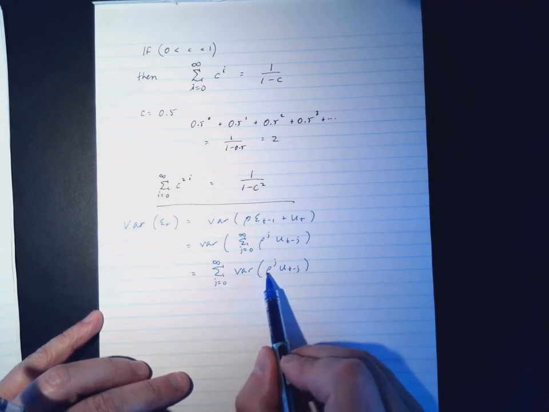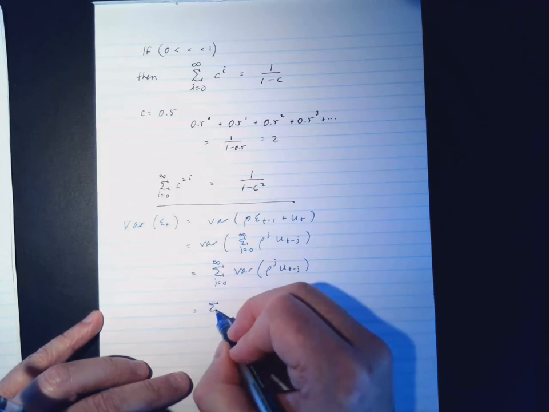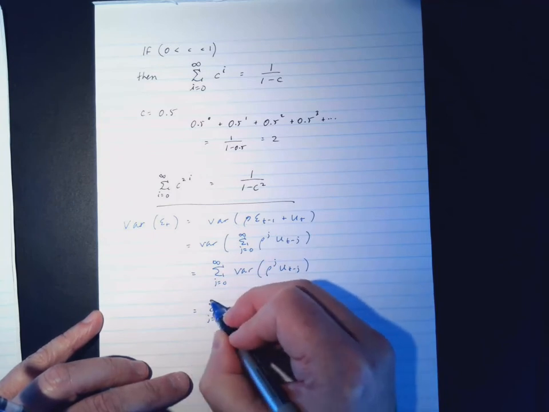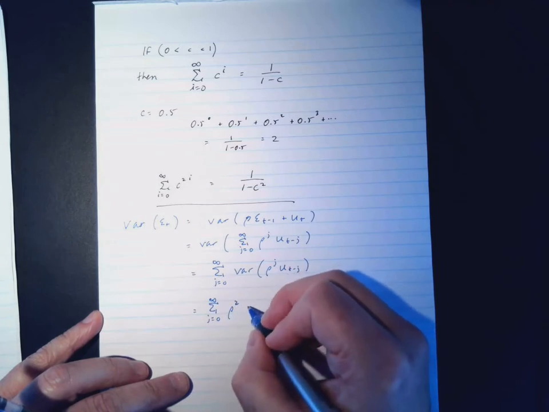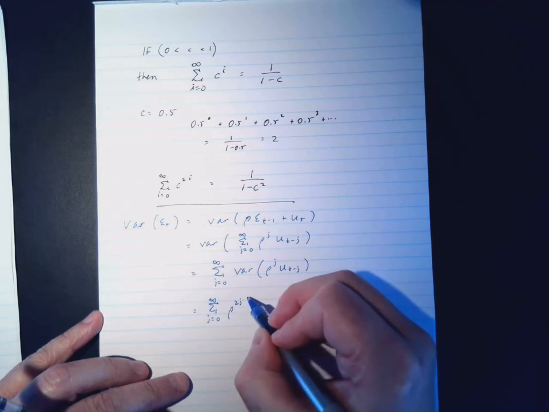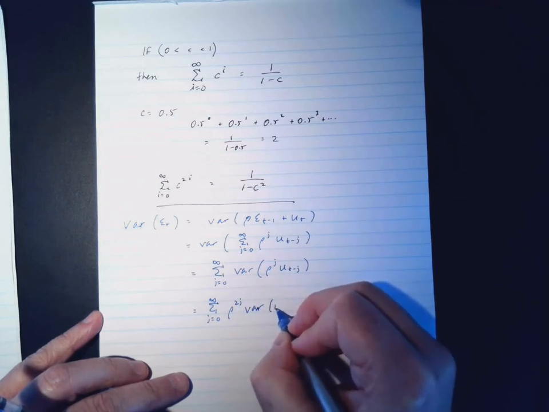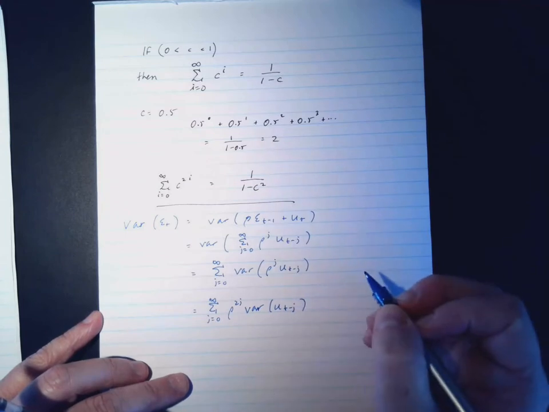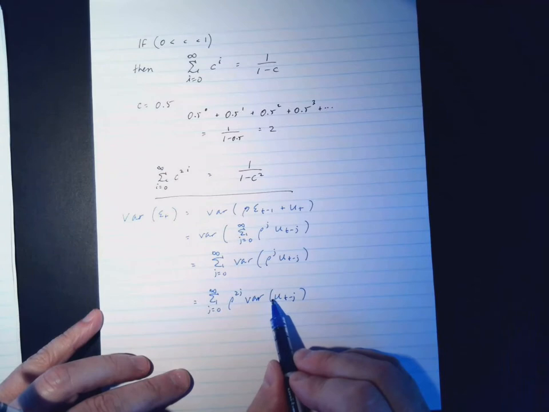But when we take a constant outside the variance, we have to square it. So we've got the sum from j = 0 to infinity of rho squared to the power of j, that's rho^(2j), times the variance of u_{t-j}. And this guy right here is a constant.